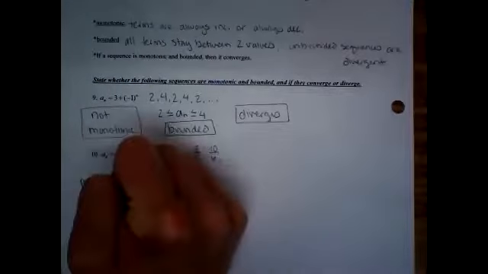All right, so are those terms monotonic? Are they always going up? They're not going down, obviously. So they are always going up. Yes, so this is monotonic. The values are always increasing.